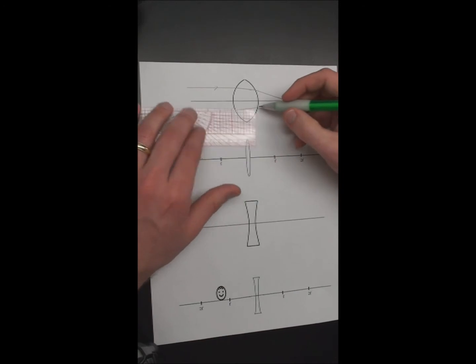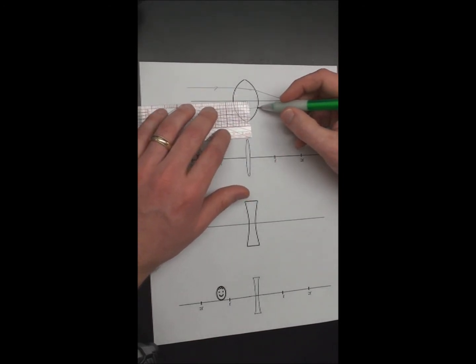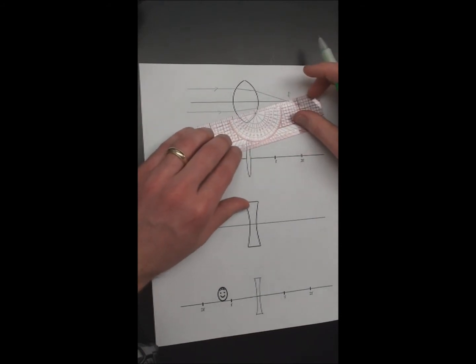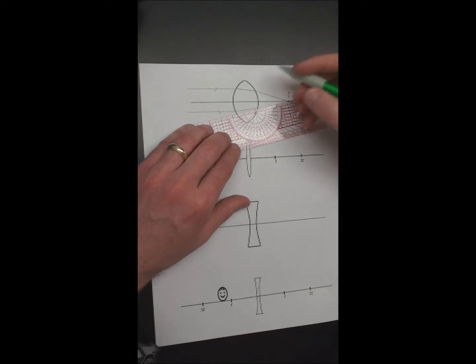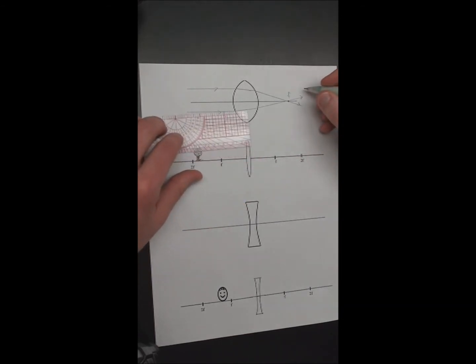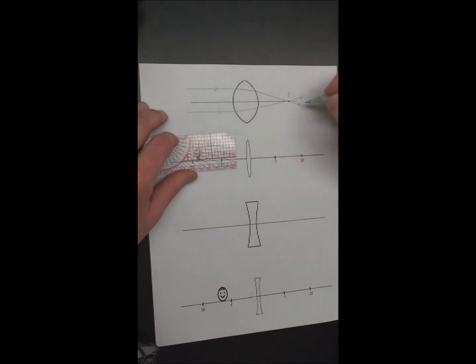And again, when it gets to this side, it's going to bend again. This time the bottom portion will speed up first because it leaves the lens into the faster medium, whereas this is the slower medium. And it's going to bend right toward that focal point. Something like that. And we could draw even more parallel rays of light. They would all come in and hit the focal point just like you found in your lab.